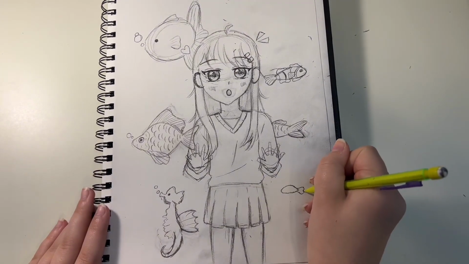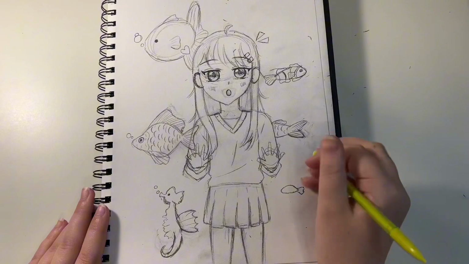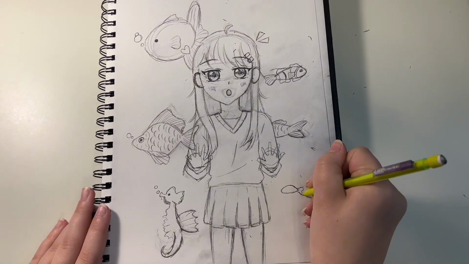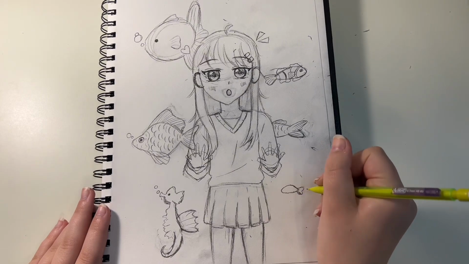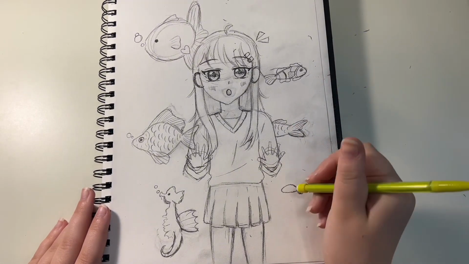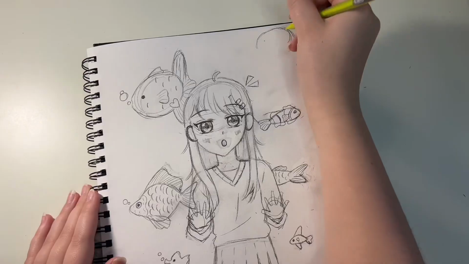To fill up the space, I ended up adding a couple little baby fish here and there out of my head, just because I thought there were some spaces that needed to be filled in where there were some big gaps. So I think I added two or three little fish.